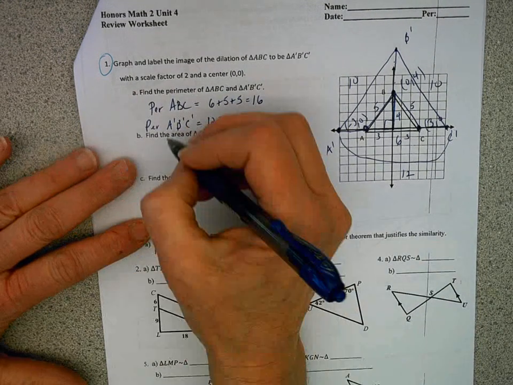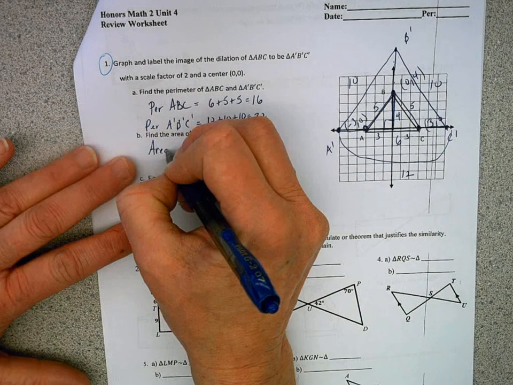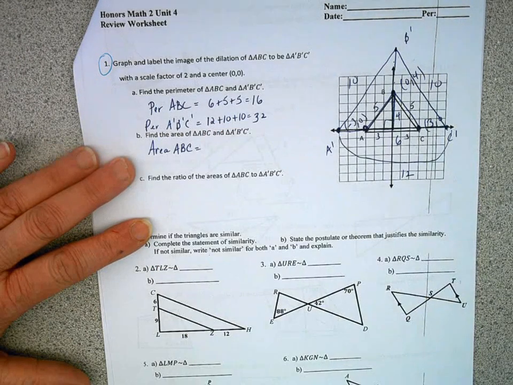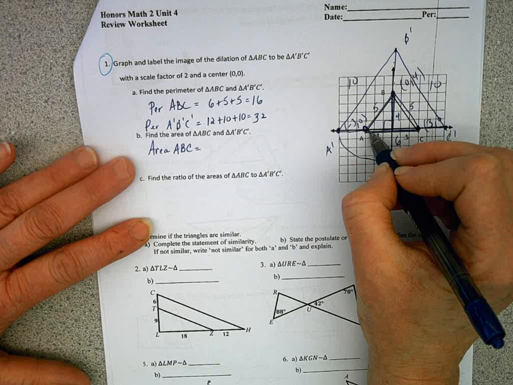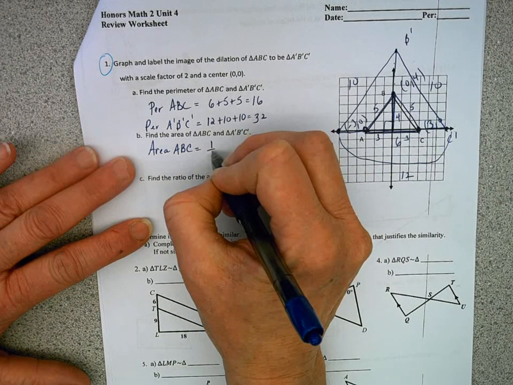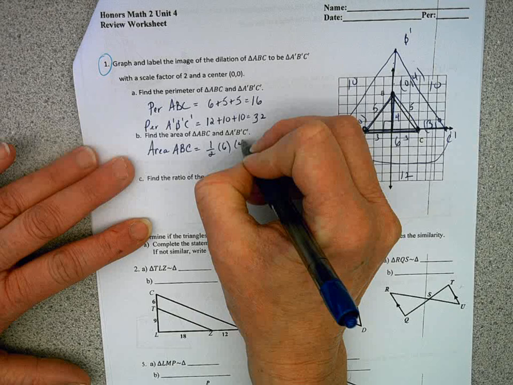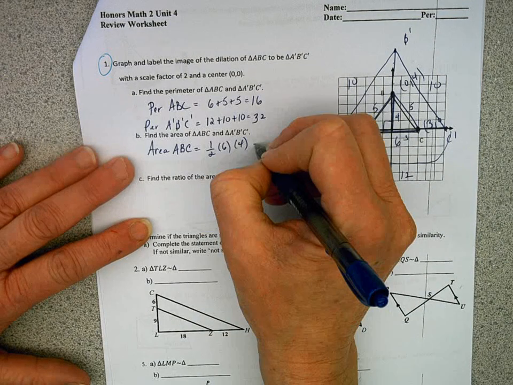Okay, now let's talk about areas. So area of a triangle is 1/2 base times height. This triangle has a base of 6 and a height of 4. So 1/2 of 24 is 12.